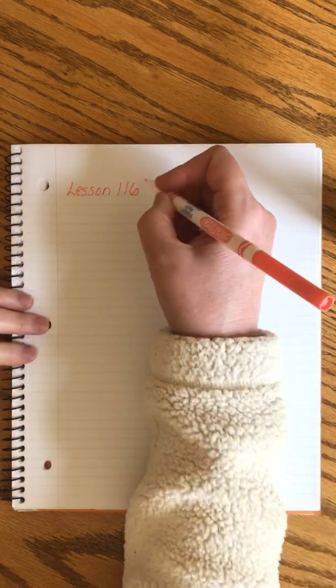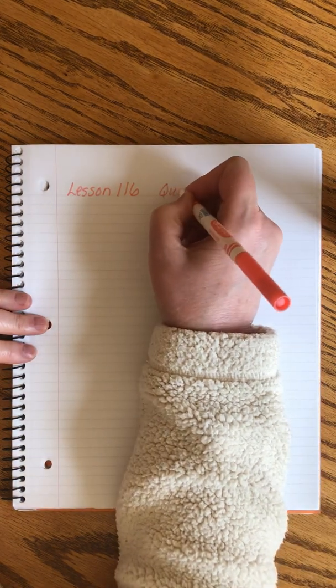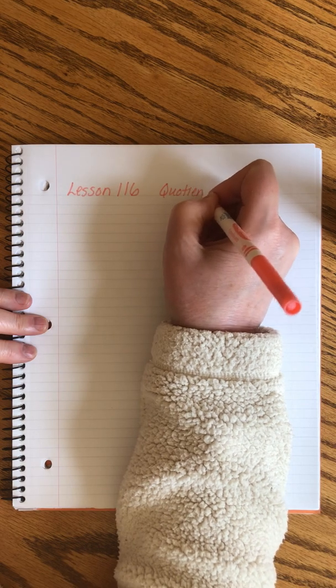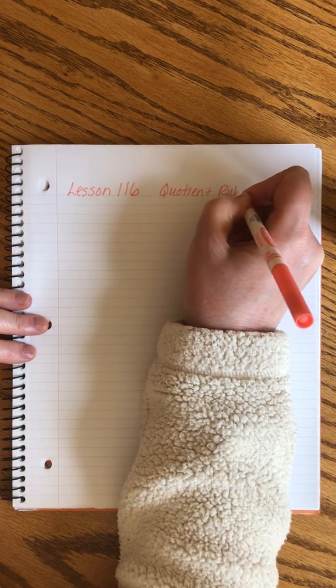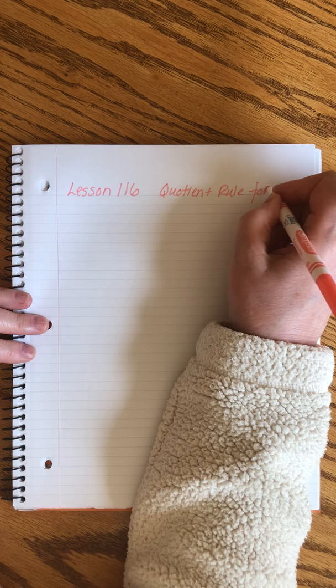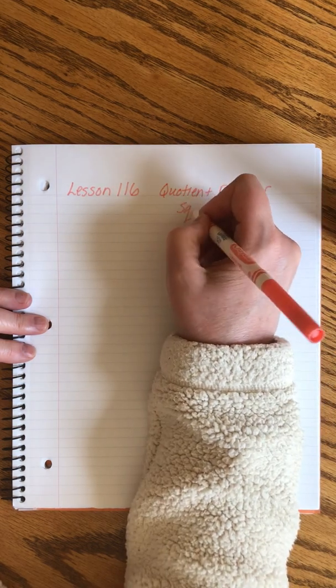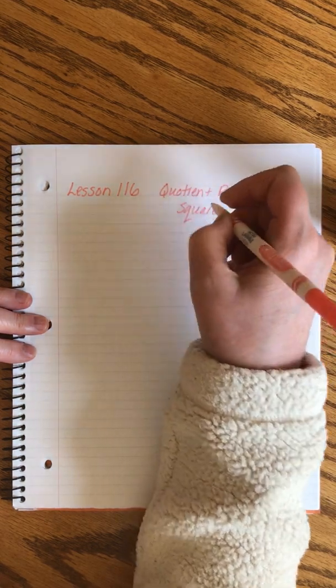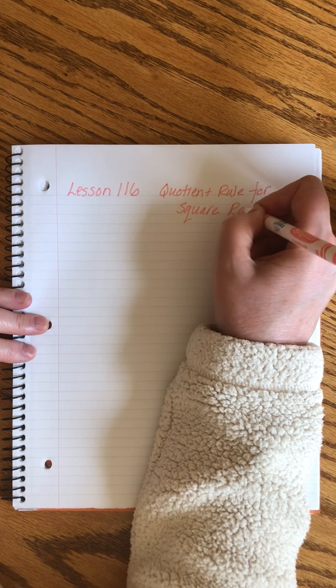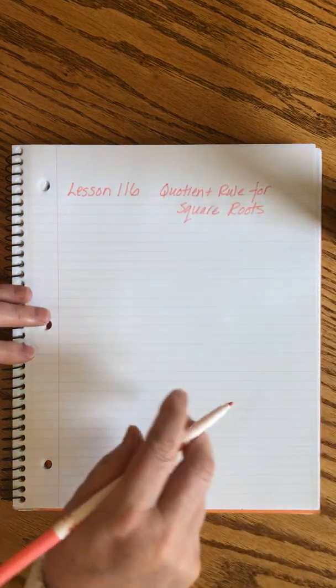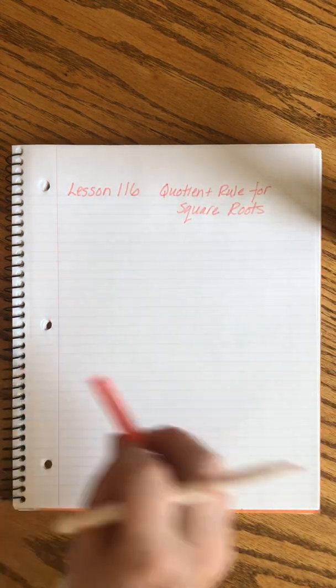Saxon Algebra 1, Lesson 116. This is a gem, you guys. This lesson is called the Quotient Rule for Square Roots. Oh, that sounds so hard, doesn't it? It's not. It's fun. Square roots are kind of confusing looking because they have those crazy pig houses, but we're getting used to them, right?